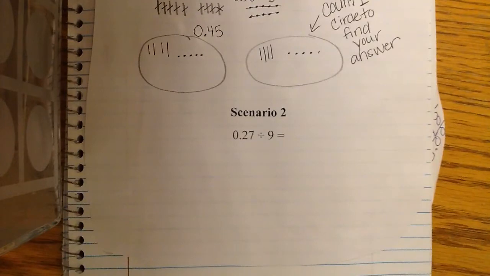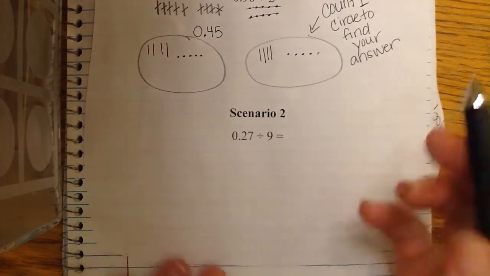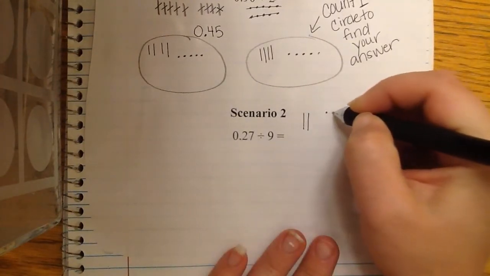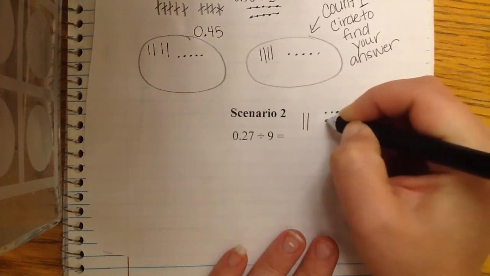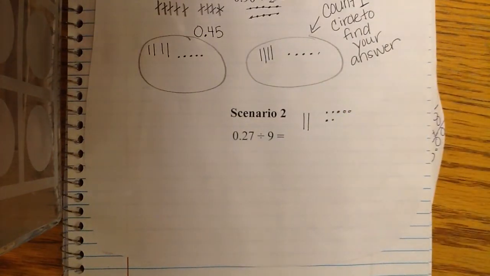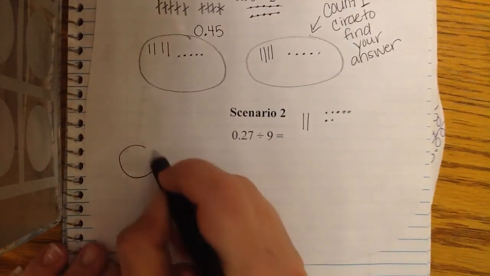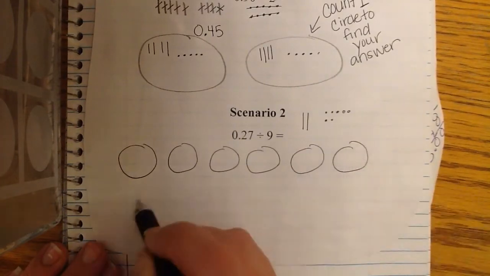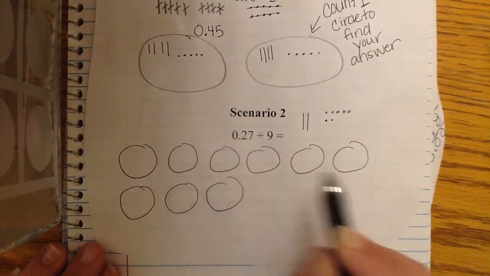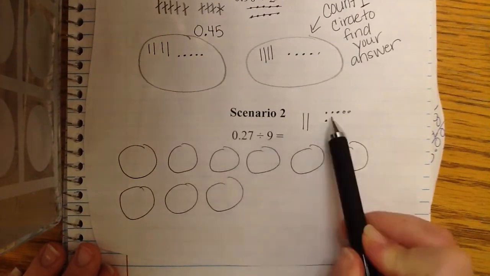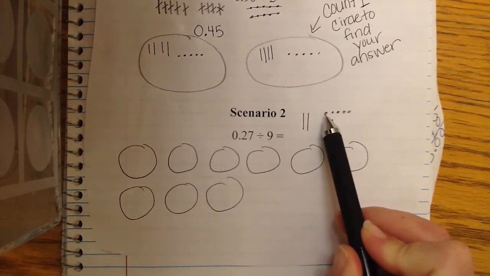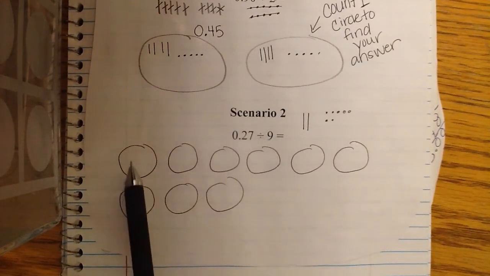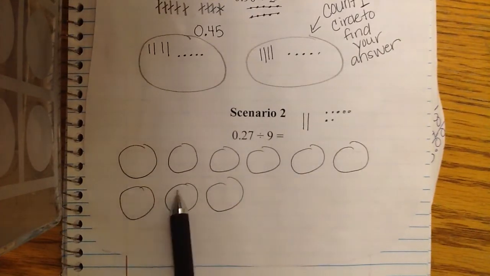Let's practice it again. This time I have 27 hundredths. So I have 2/10 and 7 hundredths. 1, 2, 3, 4, 5, 6, 7. And I have to split this into 9 groups. 1, 2, 3, 4, 5, 6, 7, 8, 9. Let's see if I did this right. 2/10, 7 hundredths. I always put them into groups of 5, so I try to keep them organized by 5s and 10s. Then I made 9 groups.